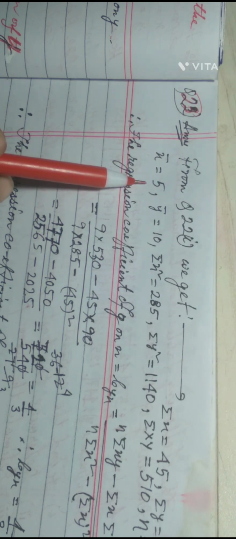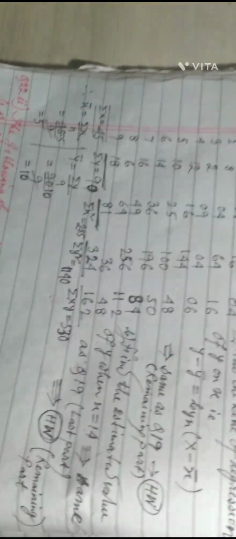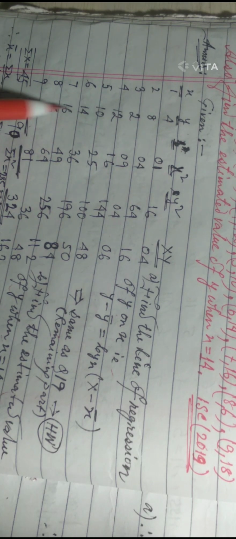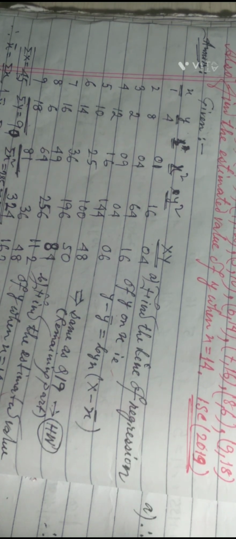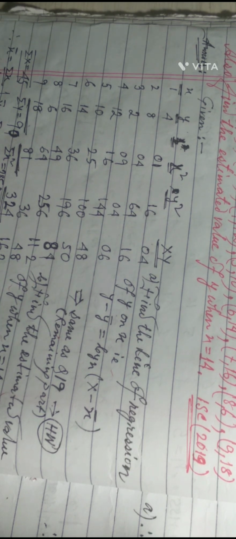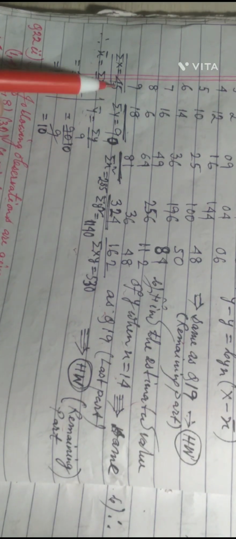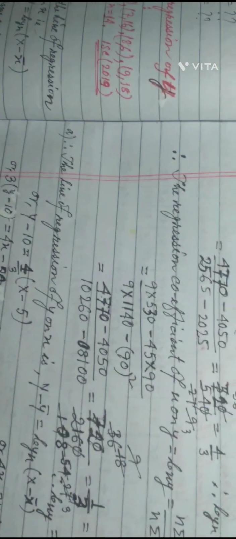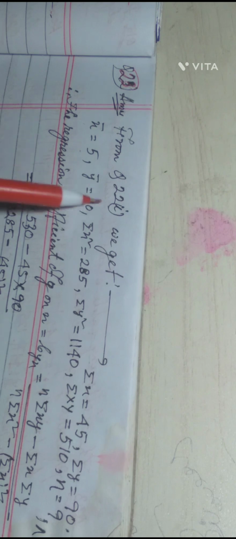Question number 22. From the questions we get x bar equal to 5. क्यों ना 22 का जो 1 है, 22 1 में हम सब कैलकुलेट कर दिया, देख लो एक बार फिर। देखा सेम फिगर है, 1 2 3, y है, x स्क्वायर है, y स्क्वायर है, xy है, सिग्मा x, सिग्मा y, सिग्मा x स्क्वायर, सिग्मा y स्क्वायर, सिग्मा xy, x bar, y bar, all are calculated, देख लो। And these details are used in question number 22.